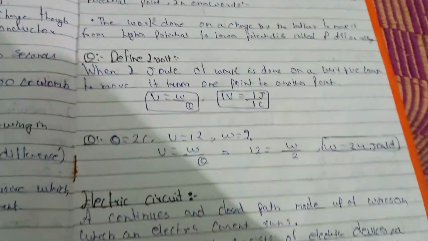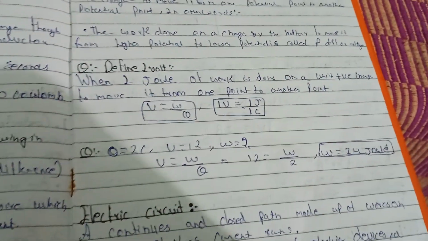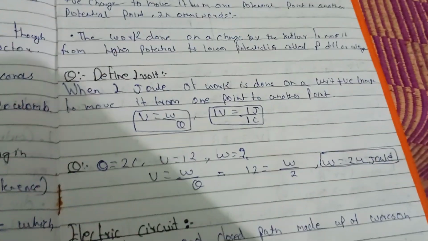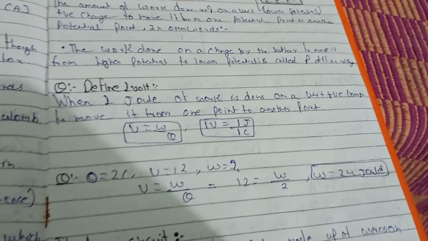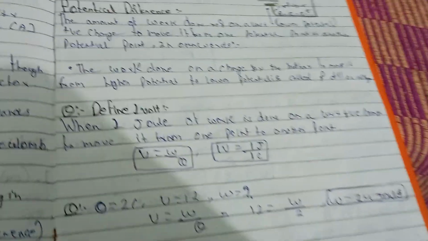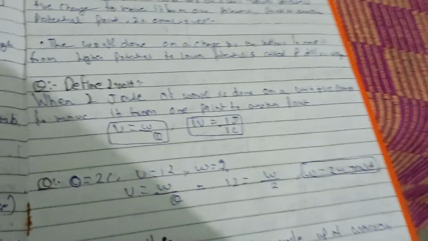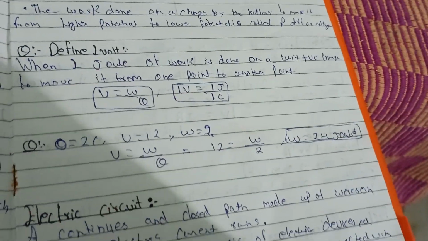1 volt is equal to 1 joule of work done on a unit positive charge to move it from one point to another. V is equal to W by Q. So 1 volt is equal to 1 joule upon 1 coulomb, and joule per coulomb is called volt.